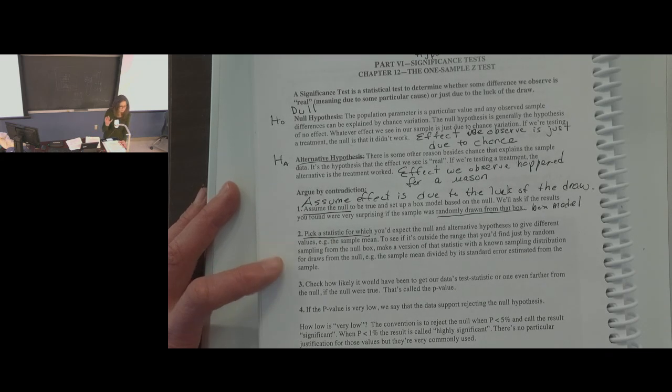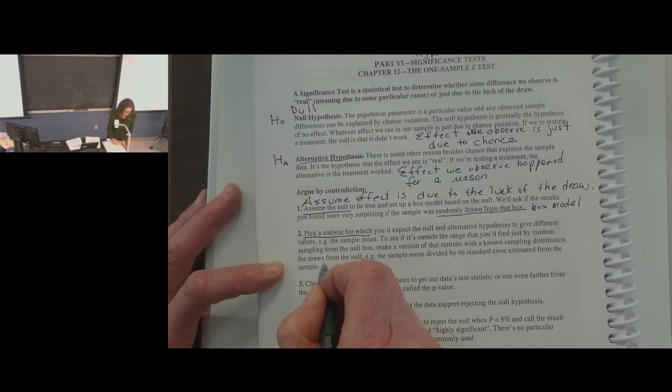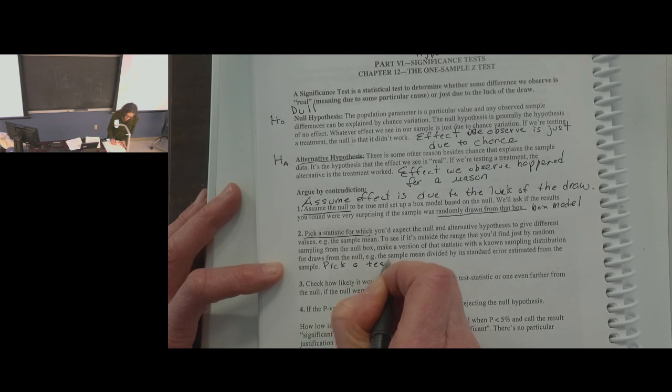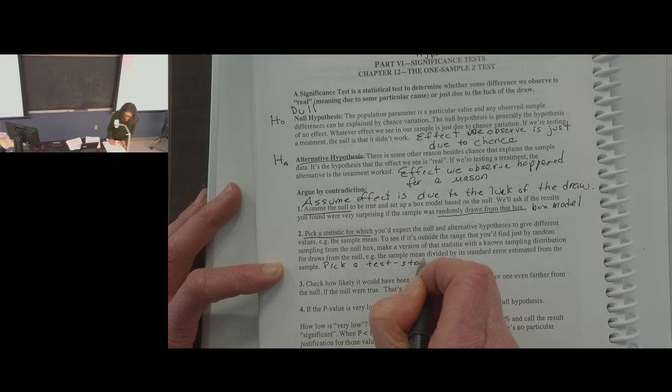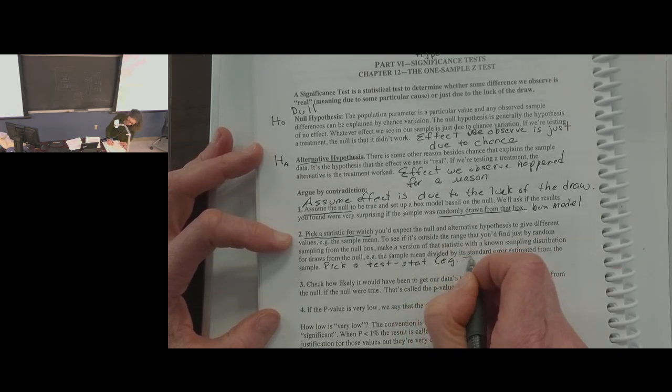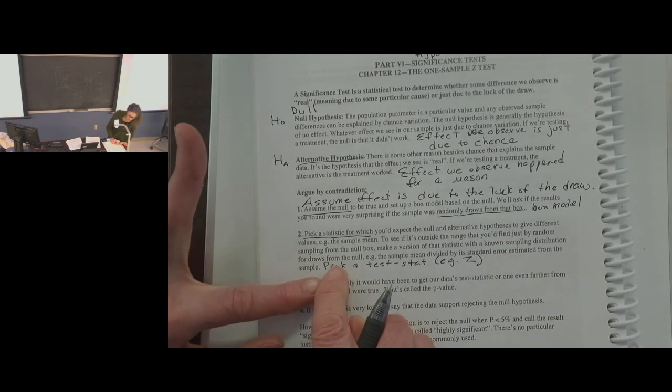You pick a test statistic, like Z. For example, Z, that's not the only one. We're going to see T, chi-squared, there's tons of them. But you pick a test statistic, for example a Z-test, we'll do that first, with a known sampling distribution.